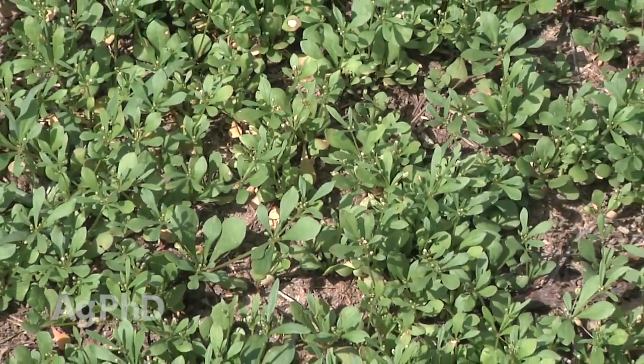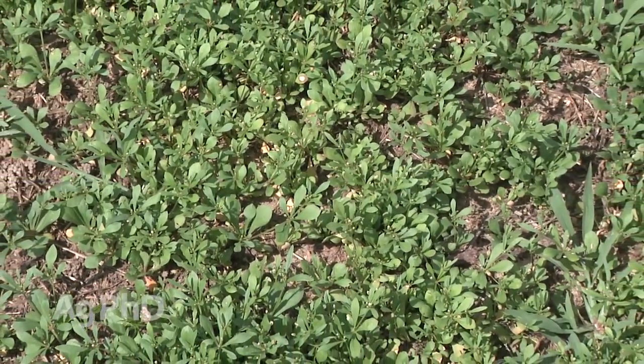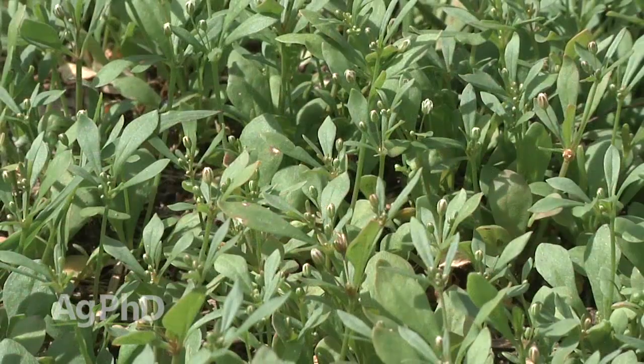Well, it's not often when you hear us say this, but carpetweed's actually pretty easy to control for a weed of the week. But nevertheless, you've got to stop it on your farm if you want top yields. That's it for our weed of the week. Stay tuned. Iron Talk is next.